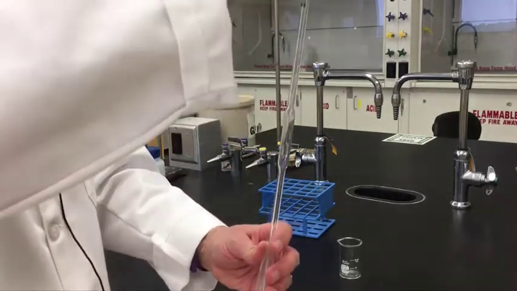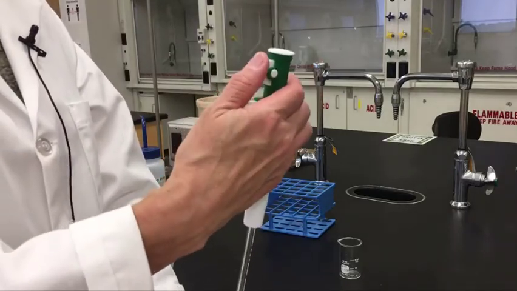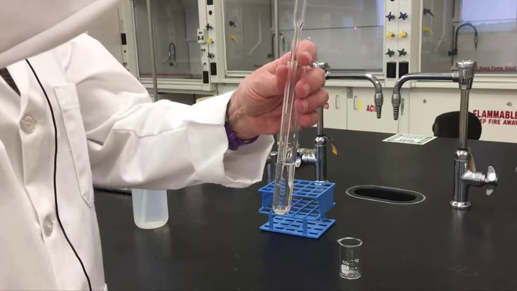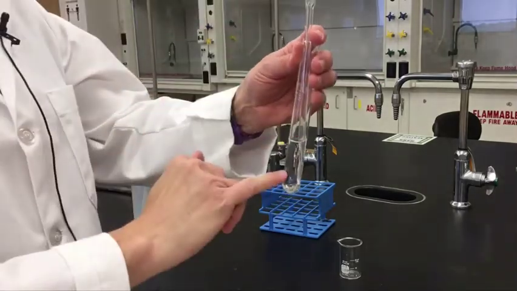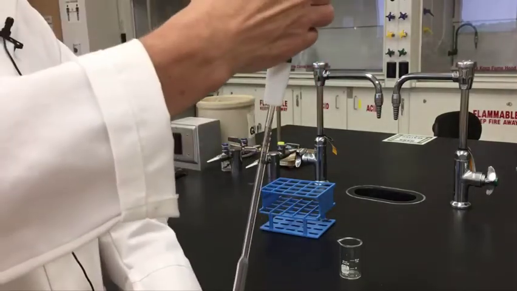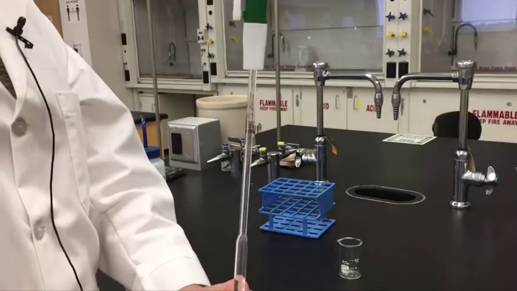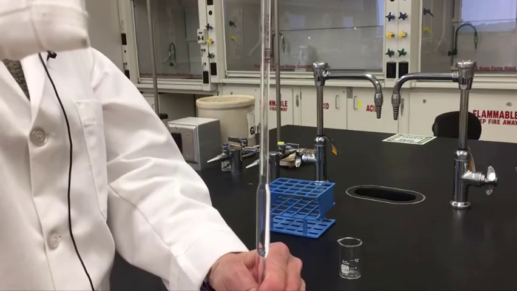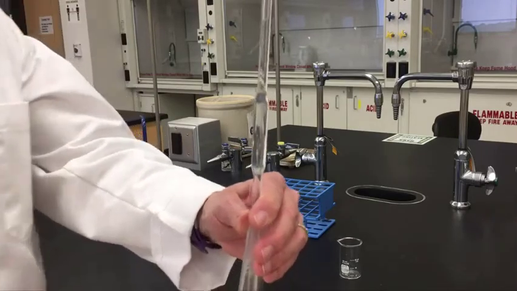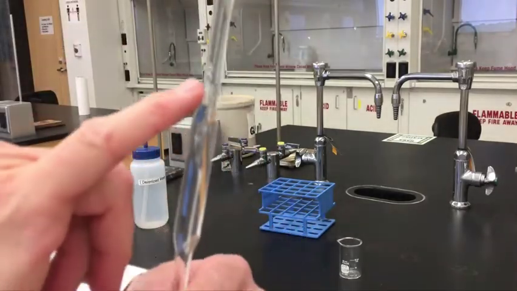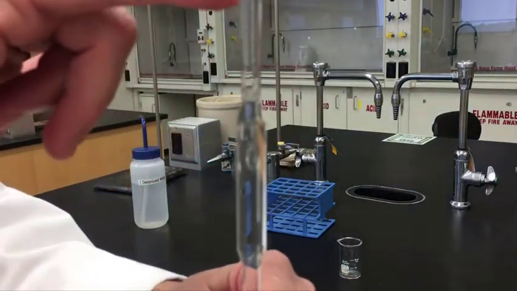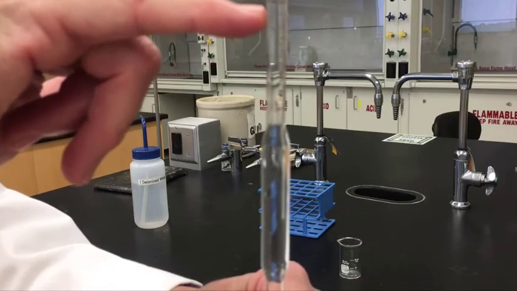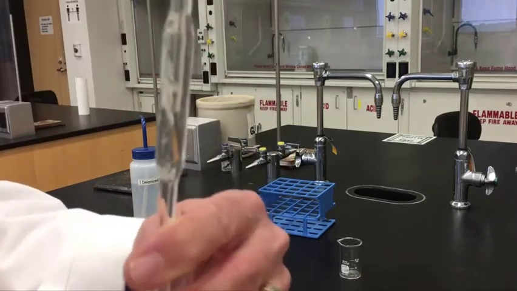So when you pipette, you're going to use this and you're going to draw up the liquid using this wheel, and your tip is going to be in the liquid itself. Make sure the tip is kind of in the middle and not near the bottom. So you're going to draw up the liquid, and as you see here, it goes up the pipette here, and I don't know if I can get close enough for you, but right here is the line where it's going to be 5.00 milliliters.